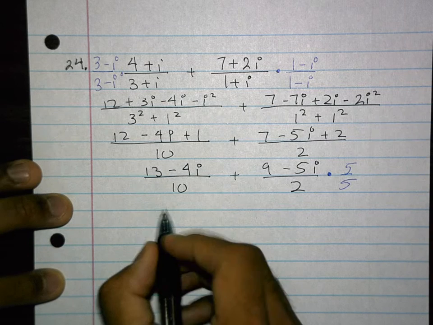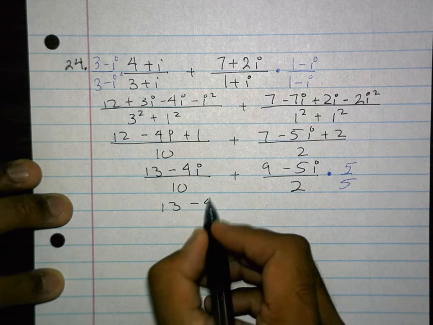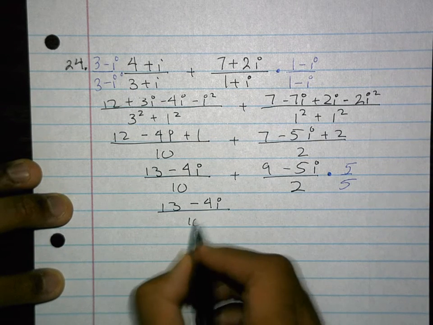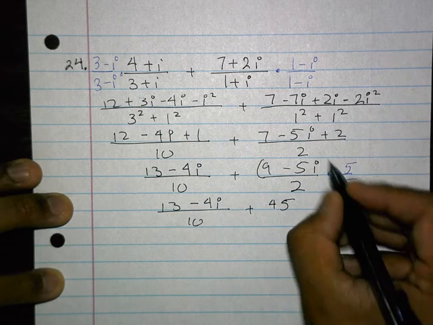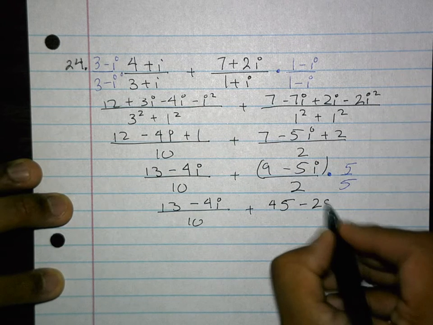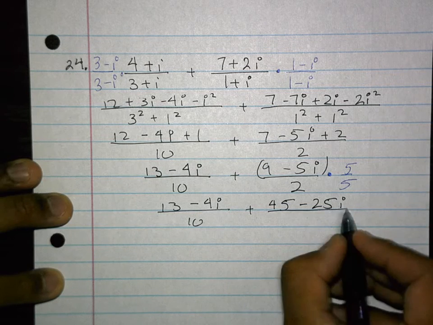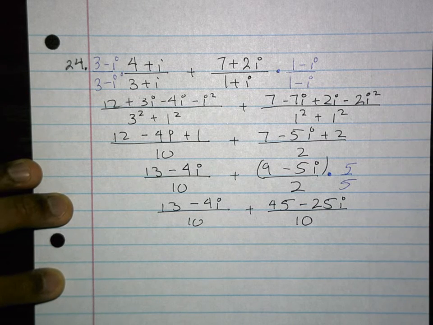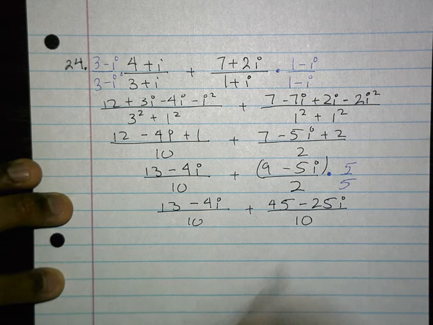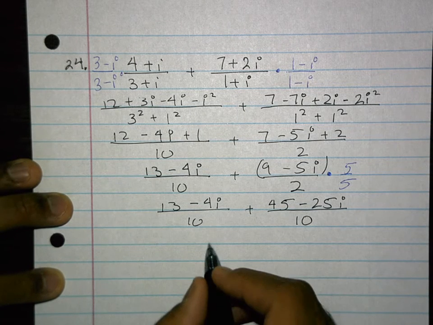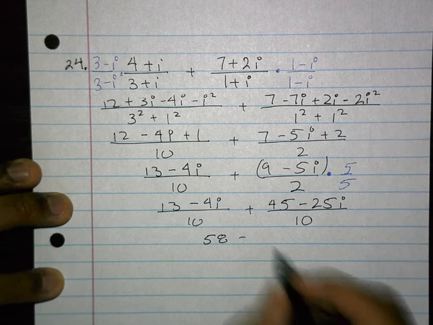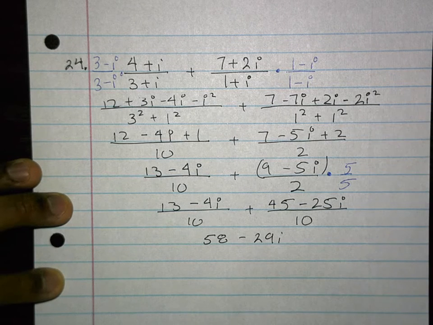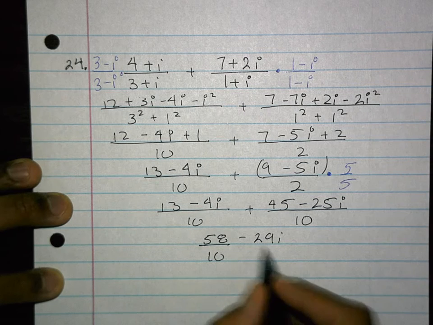This gives me 13 minus 4i all over 10 plus 45, because this is going to be distribution, minus 25i all over 10. Now this is addition, so you just add the numerators. And so we're looking at positive 58 minus 29i, and I have to divide both of these by 10.